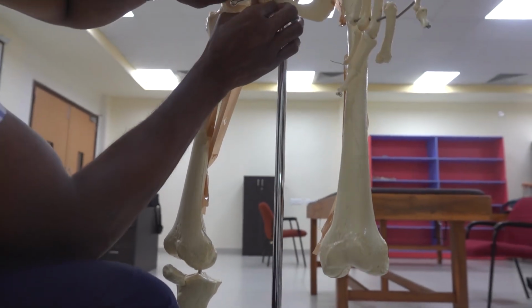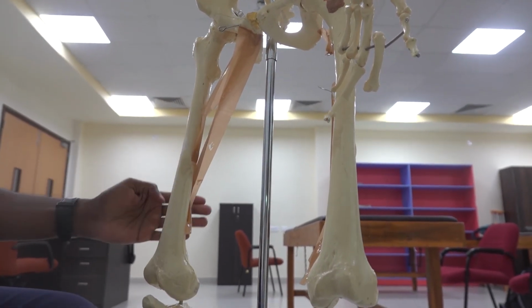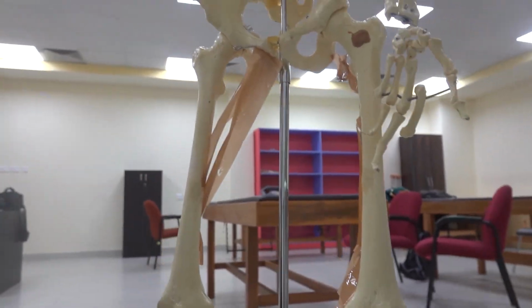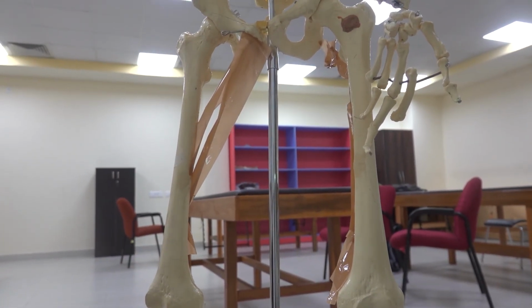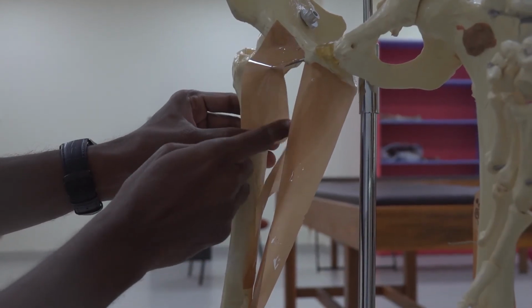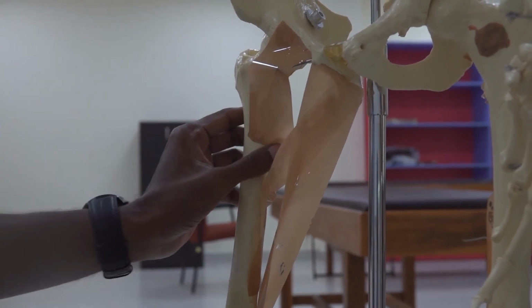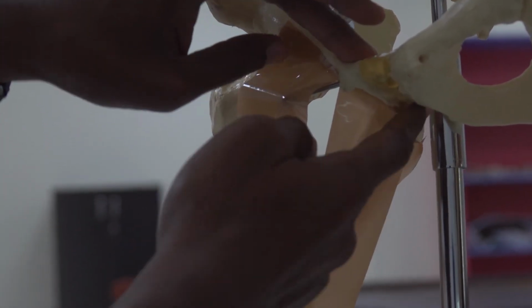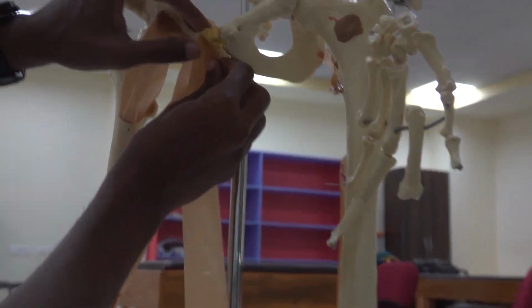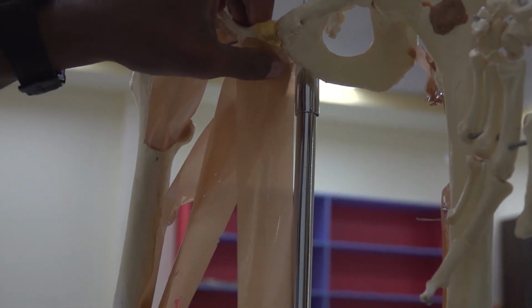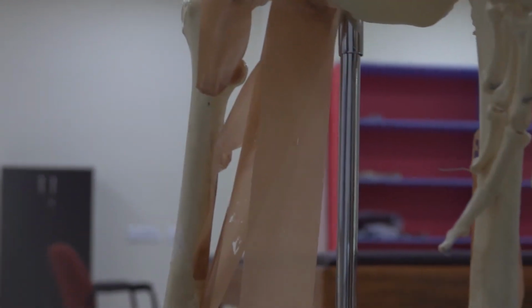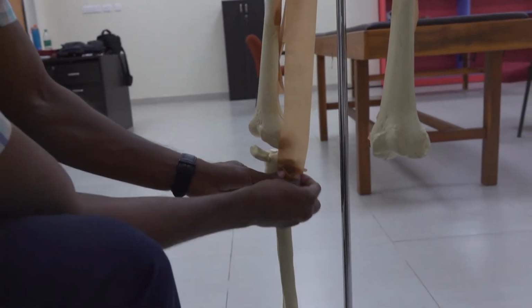And this is the adductor longus, which has a distal attachment to the linea aspera, and it is attached close to the pubic symphysis near the body of the pubis. That's the pectineus, which is also a short adductor, which is attached to the superior pubic rami, and that's the gracilis, which is attached to the most medial aspect of the pubis and gets attached to the tibia.